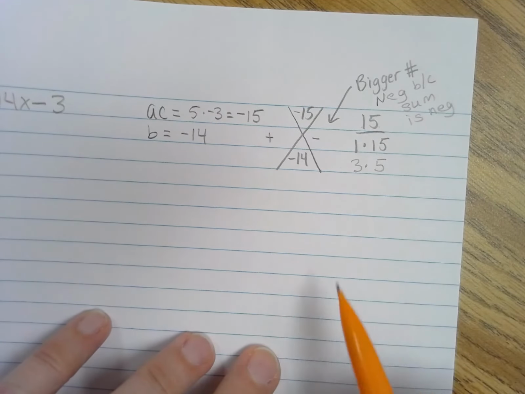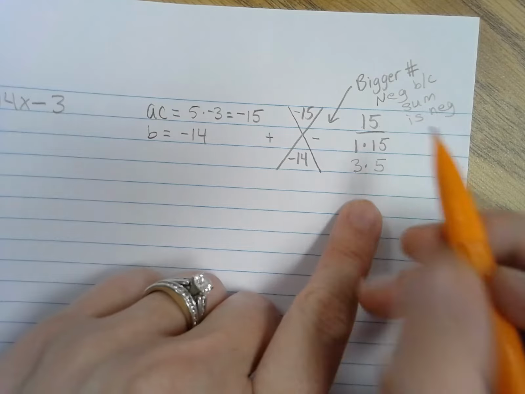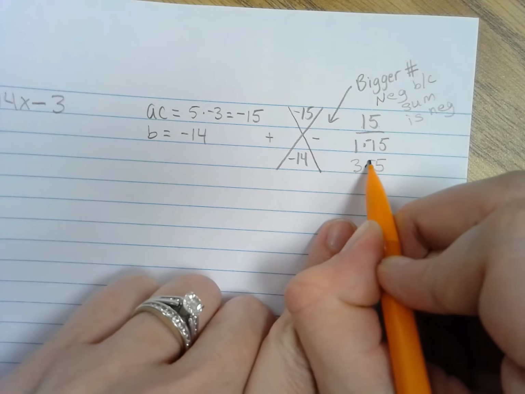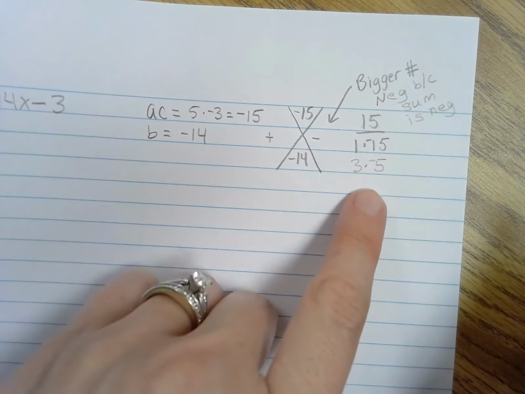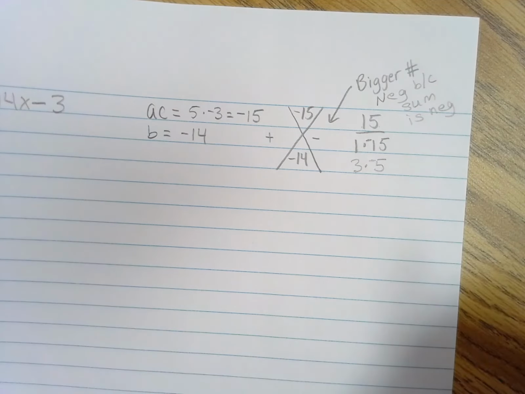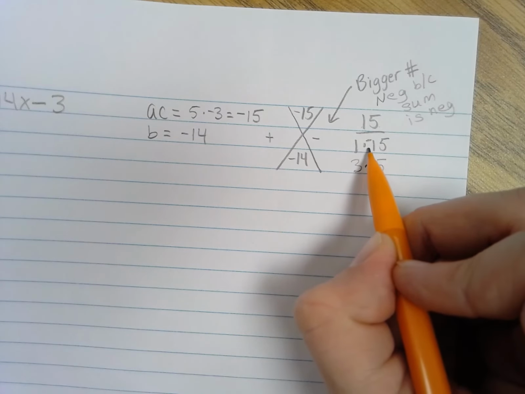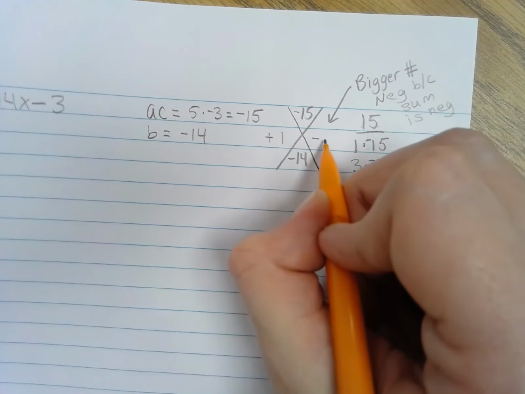So the bigger factor will go with the negative because our sum is negative. So let's put the negatives on this right-hand side of our factor list. If you've neatly made your factors, your bigger numbers will be on that right-hand side. So now let's add them together. 1 plus negative 15, that's exactly what will work for us.